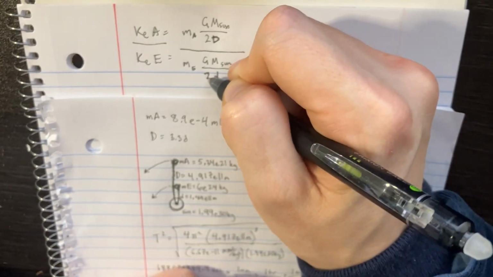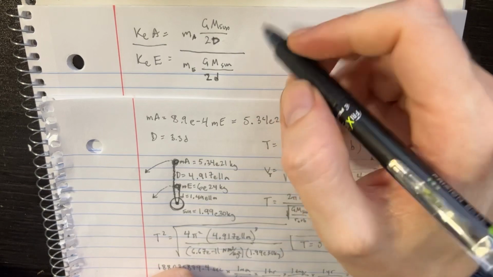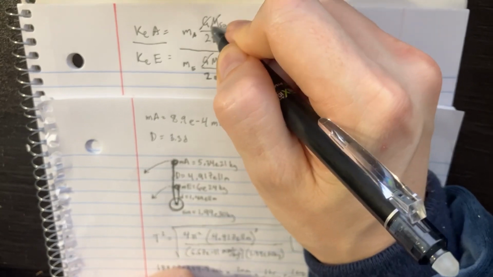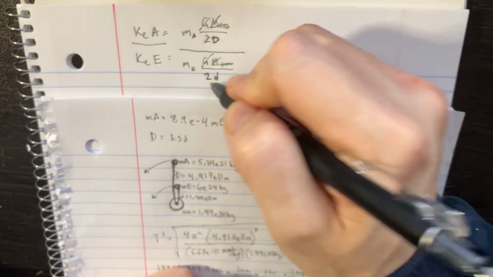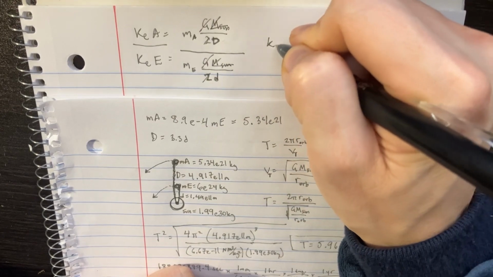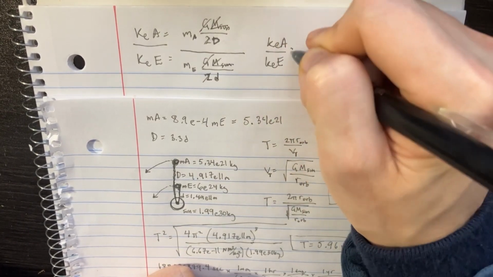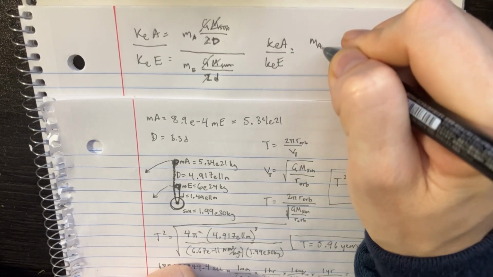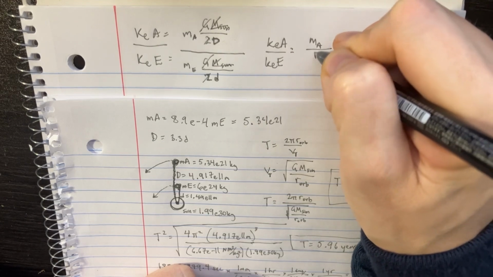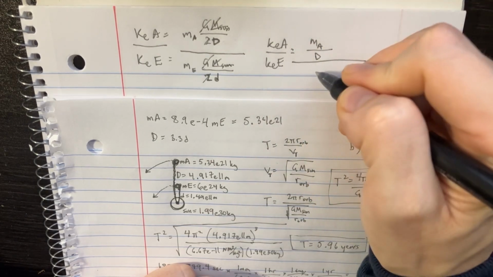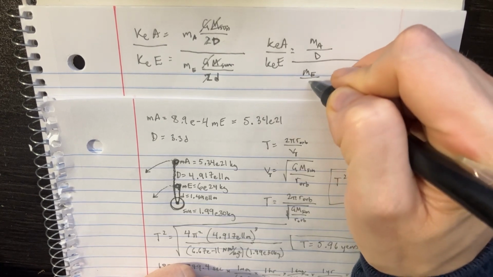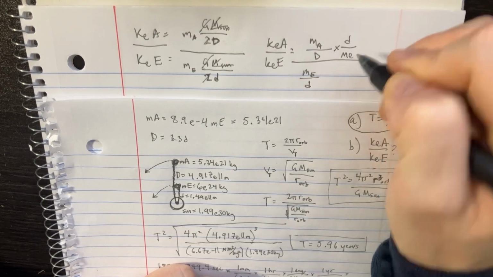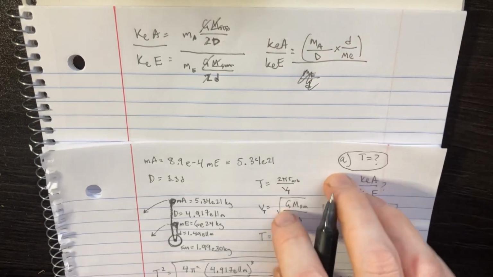This is the distance from the Earth to the Sun. Now you'll notice that this cancels a whole bunch of good stuff out. It cancels G out, M sun out, and even the 2 is gone. So we get that KE_A over KE_E is equal to the mass of the asteroid divided by D on top, and then on the bottom, the mass of the Earth divided by d. Well, we can put this back on top, saying d over M_E, and let's figure out what that is.